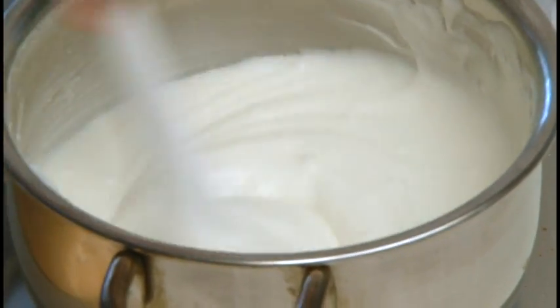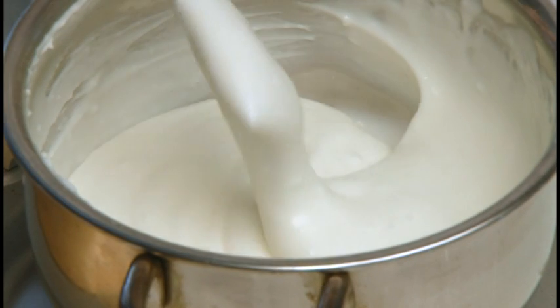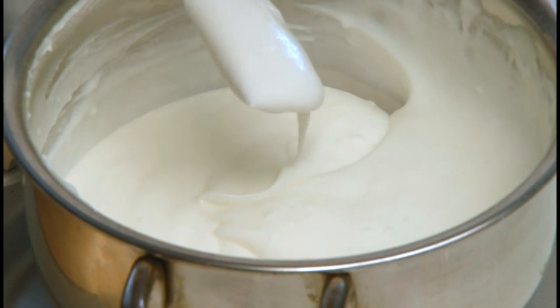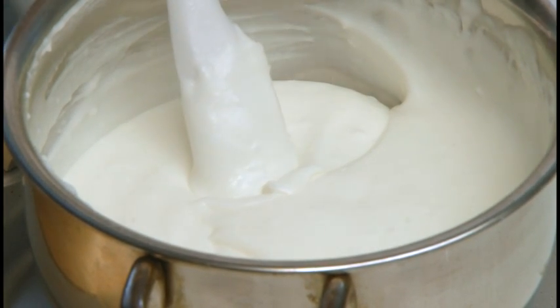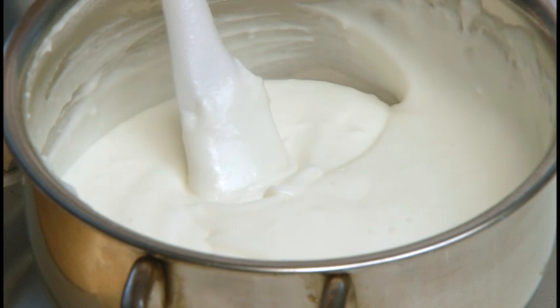You can adjust the density of this white sauce and use for casseroles or cream croquettes by changing the amount of milk and rice flour.